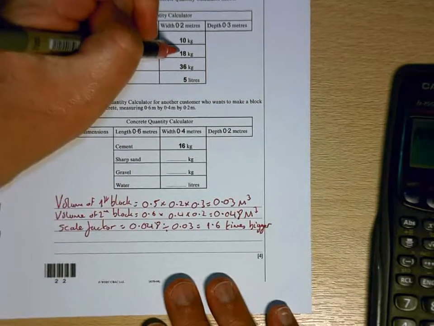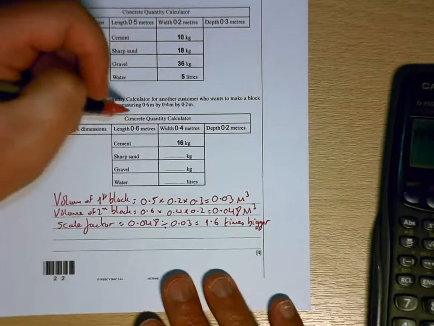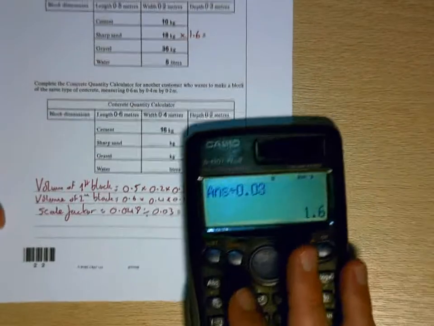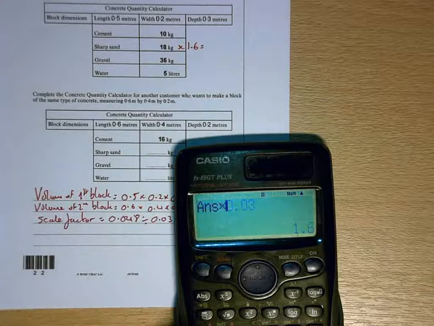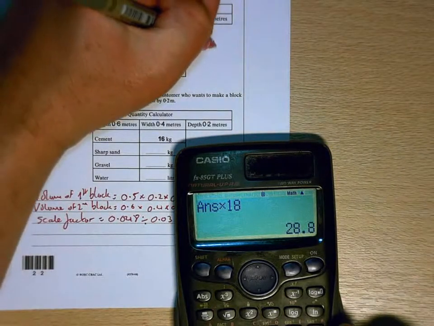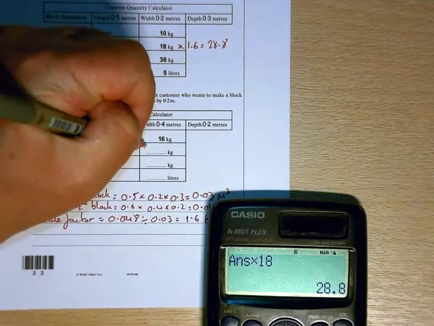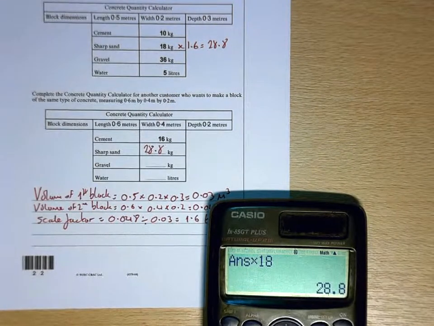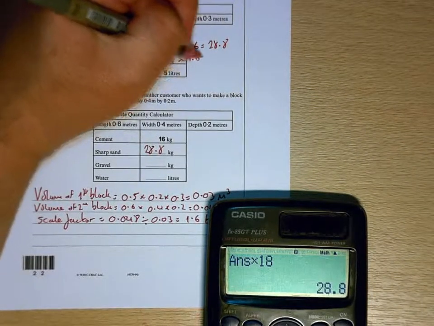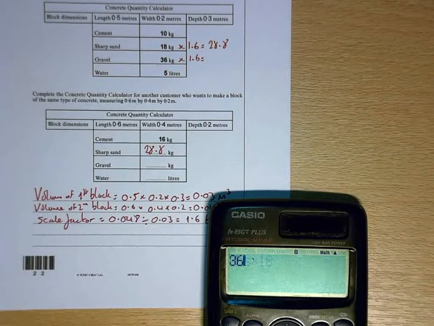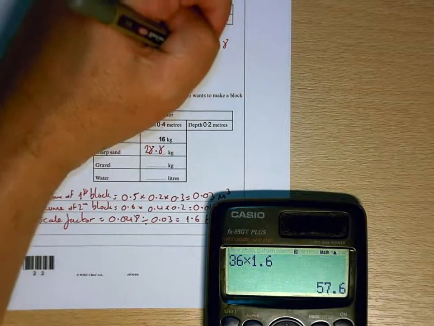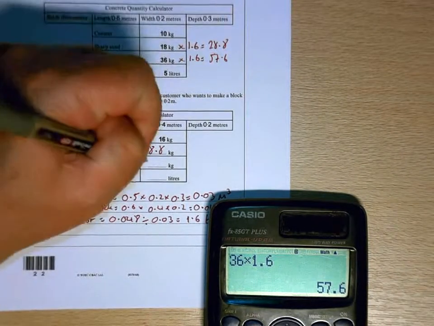So sharp sand is going to be 18 times 1.6, that's 28.8. Then we're going to do 36 times 1.6, 57.6.